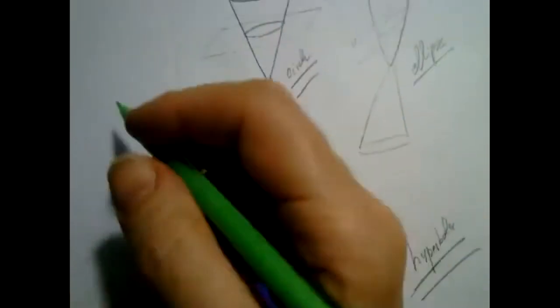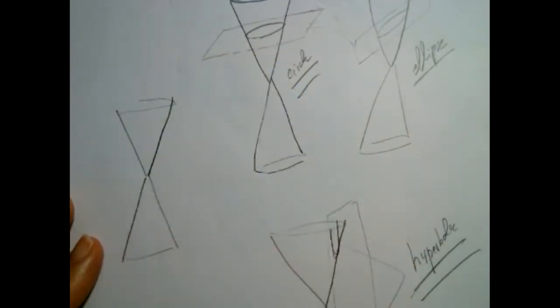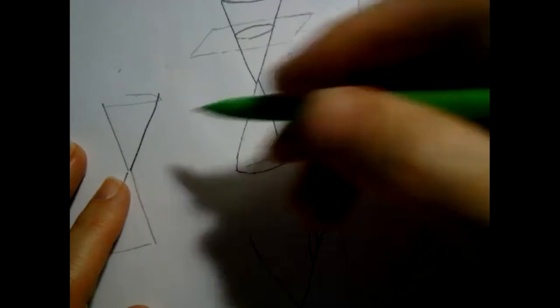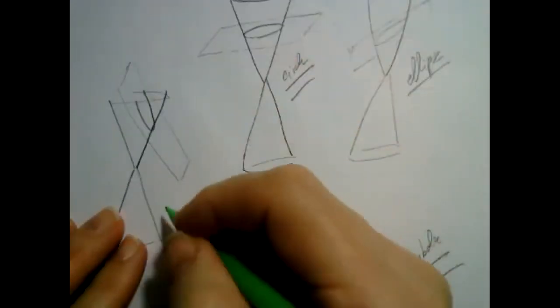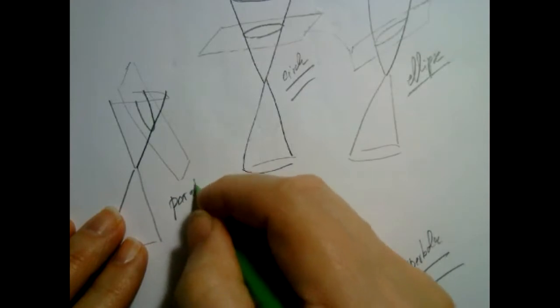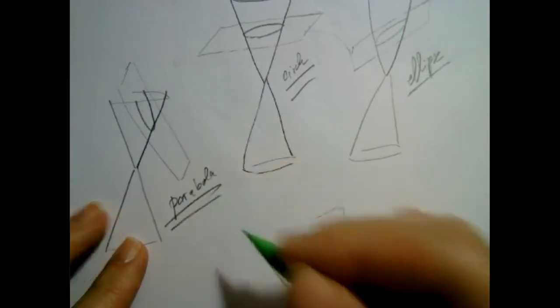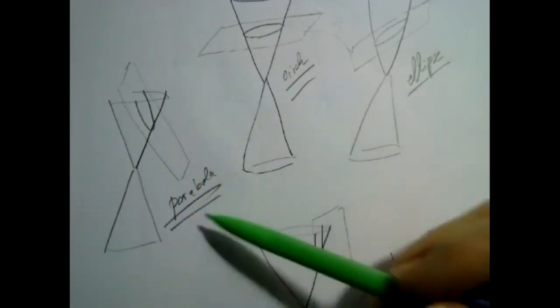We also get a parabola, but I will not talk about it. You get a parabola this way: you take a plane that's not horizontal, not vertical, and not tilted this way. It's tilted like this. This kind of plane gives you the honest to goodness parabola. This is another conic section. All those are called conic: parabola, circle, ellipse, and hyperbola.